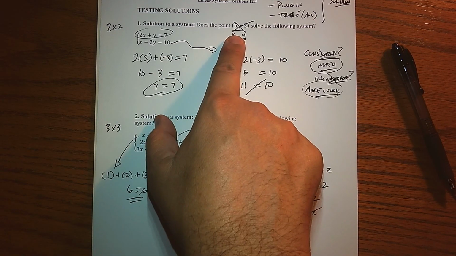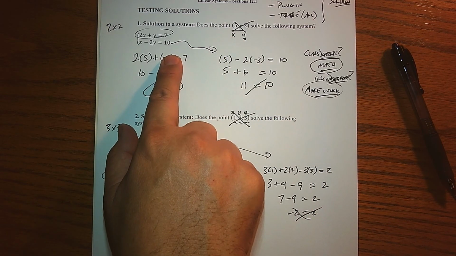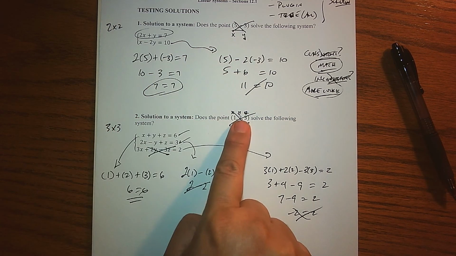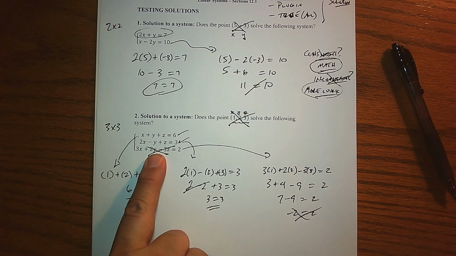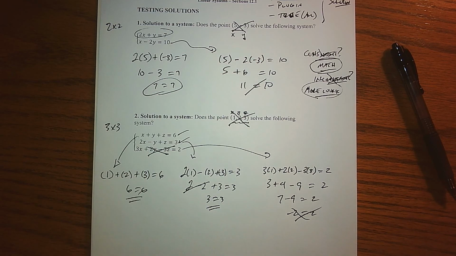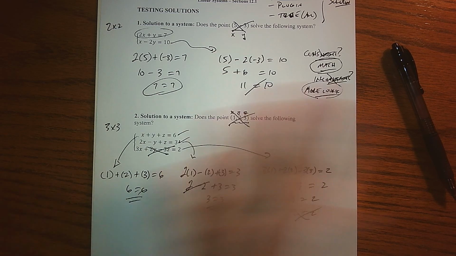That's not a solution because it didn't solve the second equation, and that's not a solution because it didn't solve the third equation. So is there a solution to this out there? I don't know. We'll find out. All right, so that's basically how we test if something is a solution. Let's go do more math to try to figure out what the solutions might be.